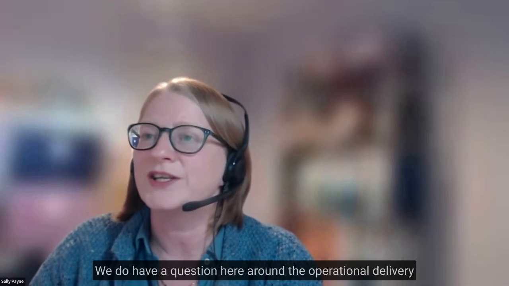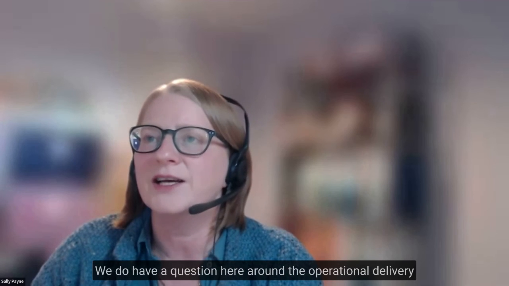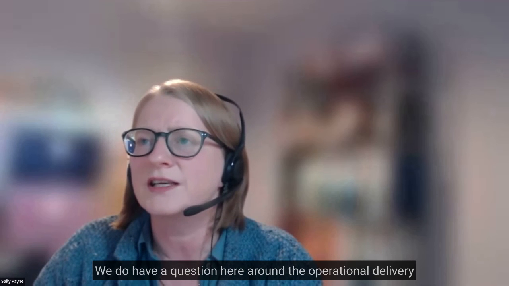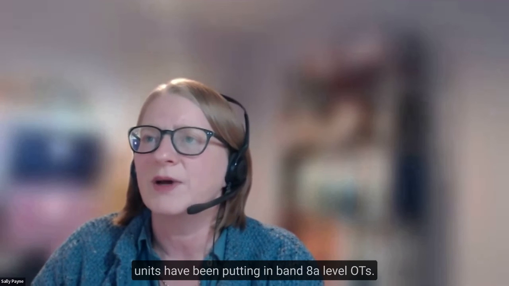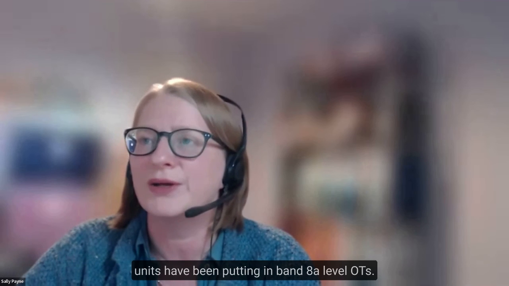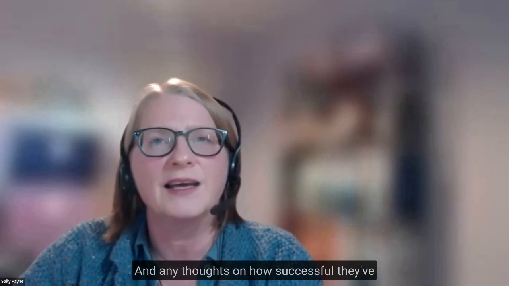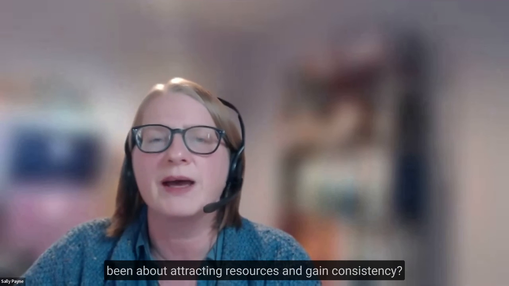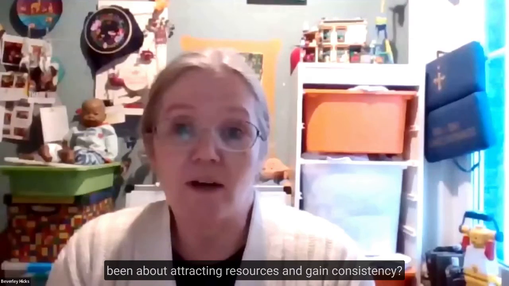We do have a question here around the operational delivery units that have been putting in Band 8A level OTs. Any thoughts on how successful they've been at attracting resources and gaining consistency?